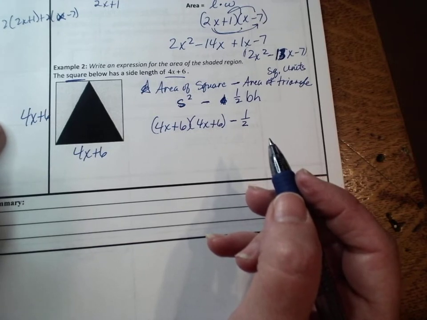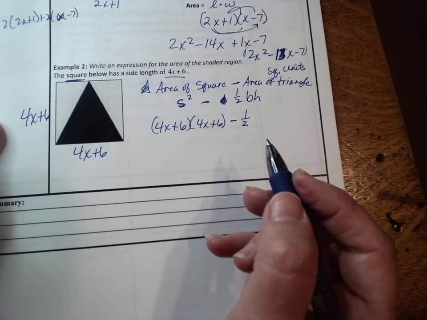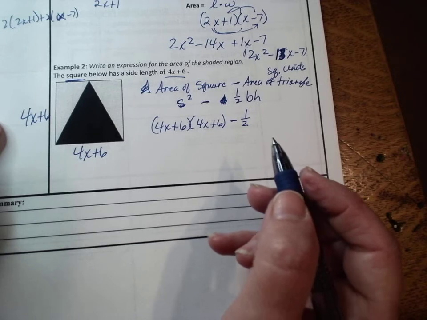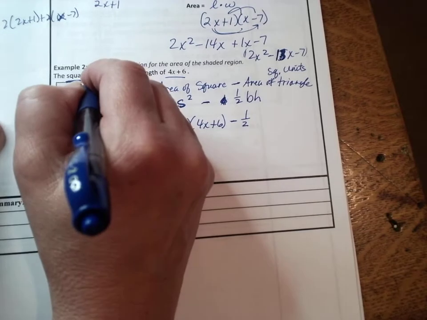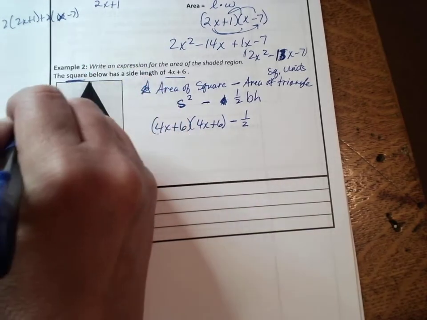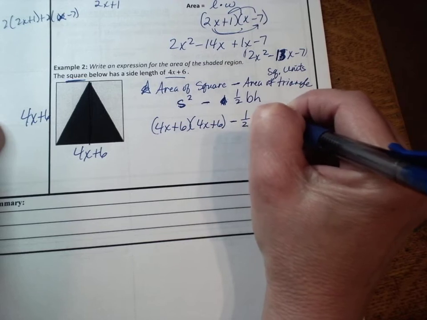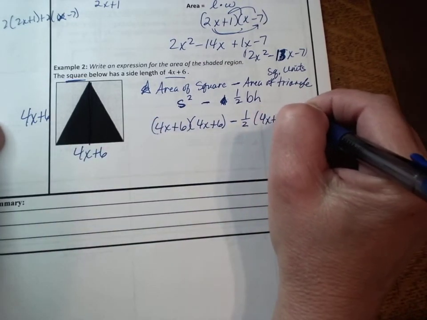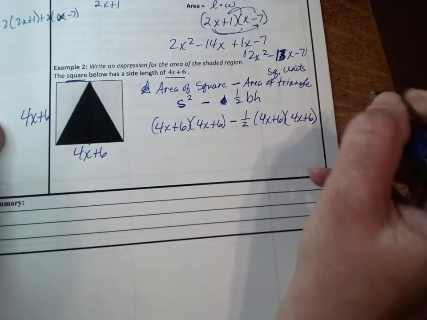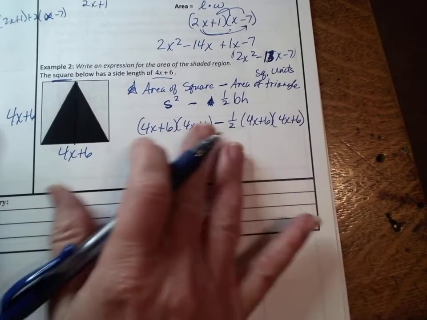Okay, let me think of how you're going to find the base times your height. Oh, yeah, because it's going to be this. Duh. Because I was like, how am I going to find that height? Well, it's right there. Okay, I stopped for a second. So 1/2, 4x plus 6. Base is 4x plus 6. And then 4x plus 6. Yes. Okay.